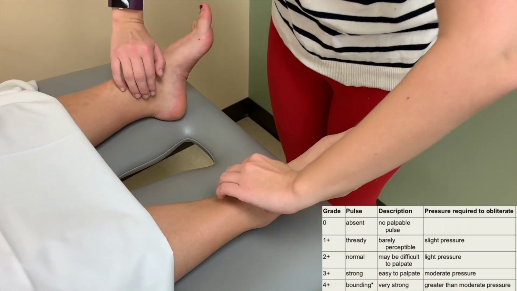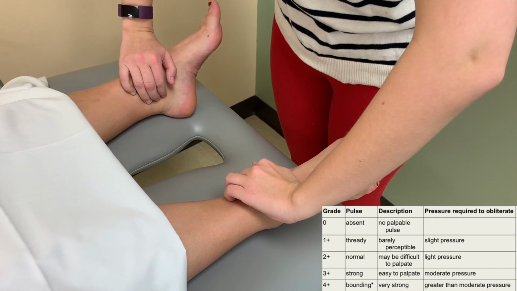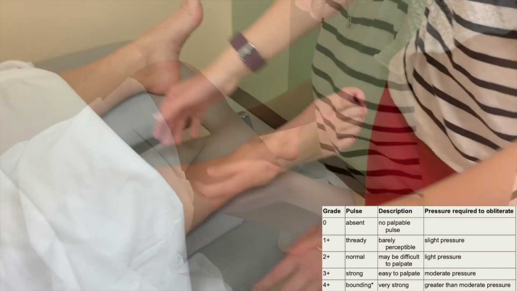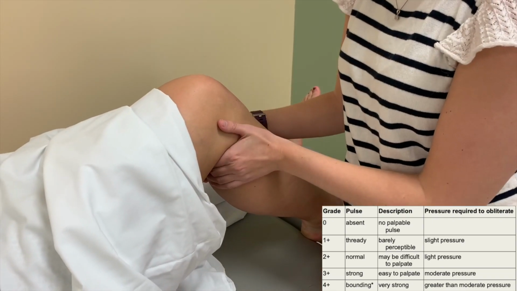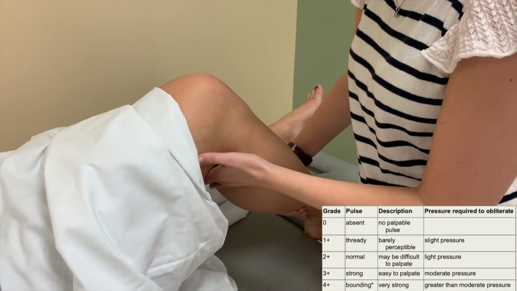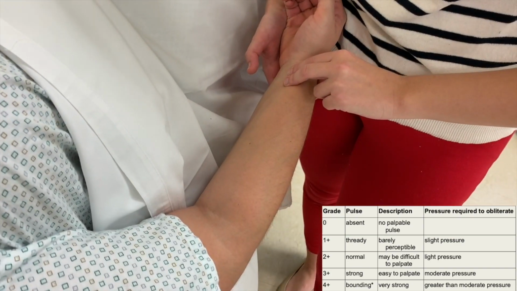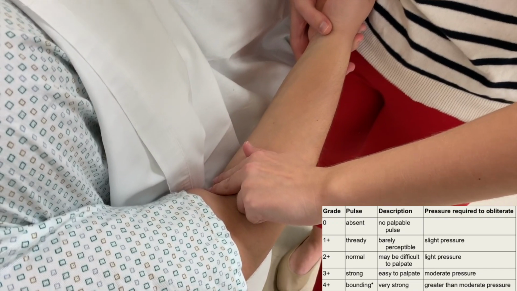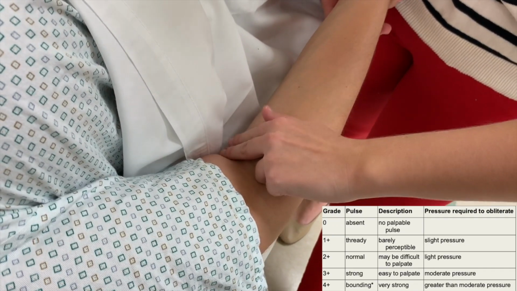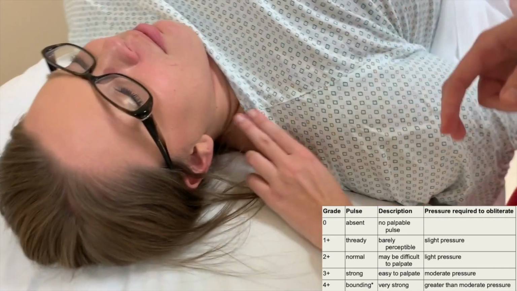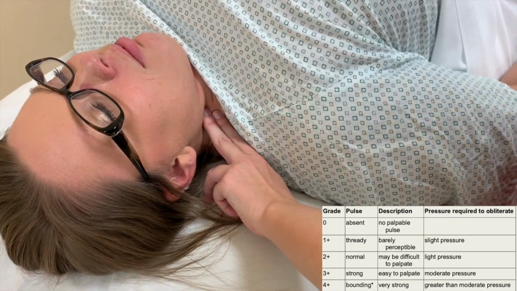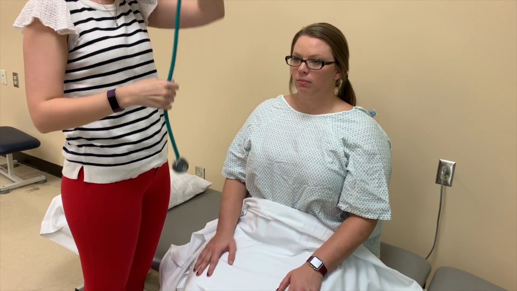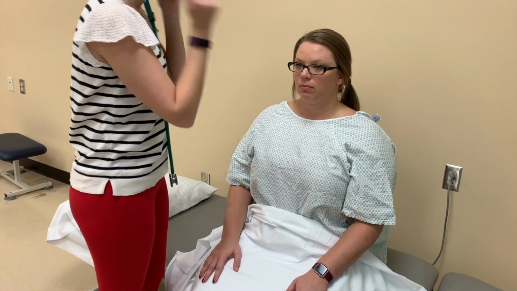The PT is now scanning all pulses to check for abnormal vascularization. The next part of the exam is heart auscultation. The PT will begin by exposing the area.